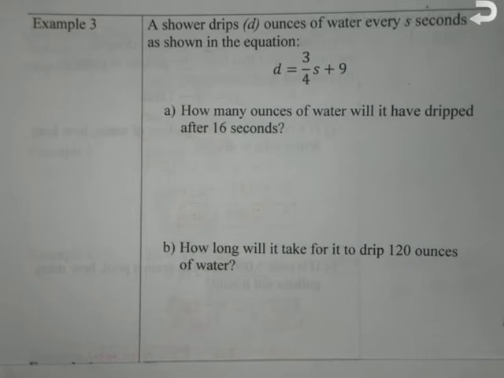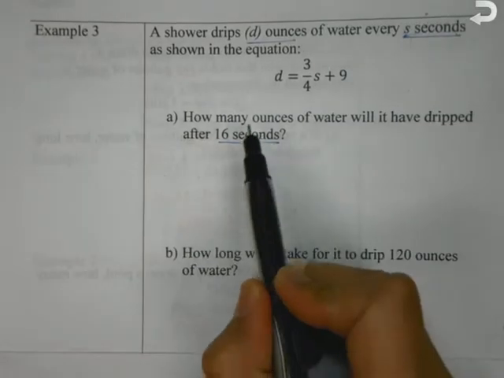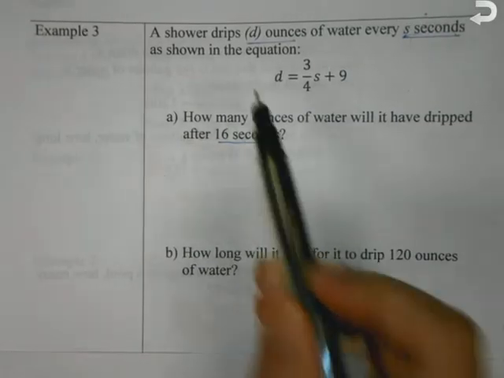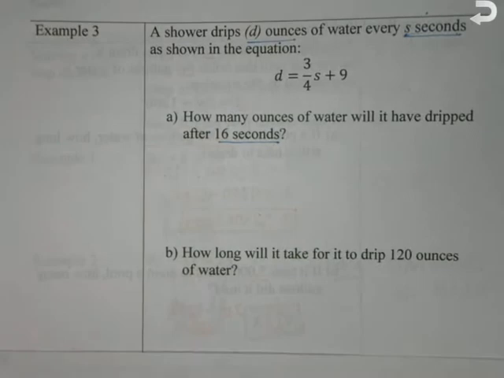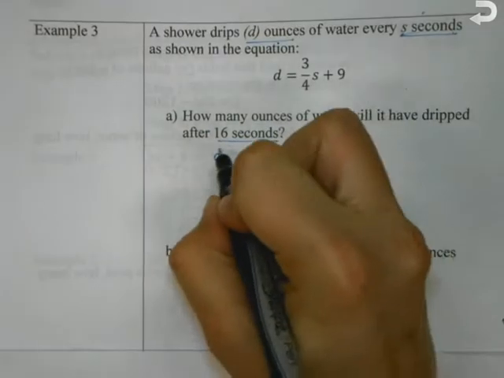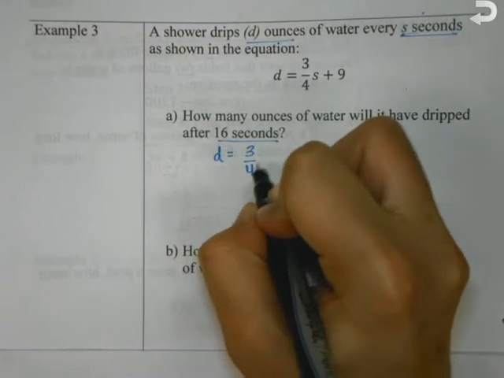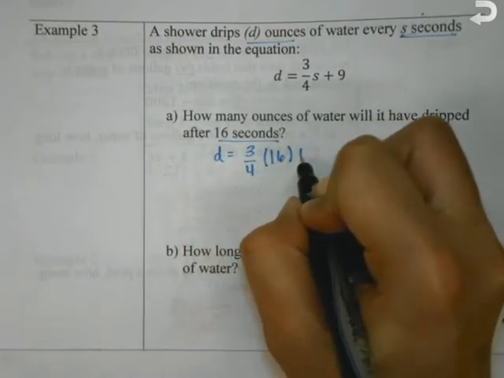So, is 16 going to go into S or D? Who's in 32? Oh, I already told you. There we go. 14. Who's in 14? How many is S going to be in? Is 16 seconds S or D, Giorgio? It is S.